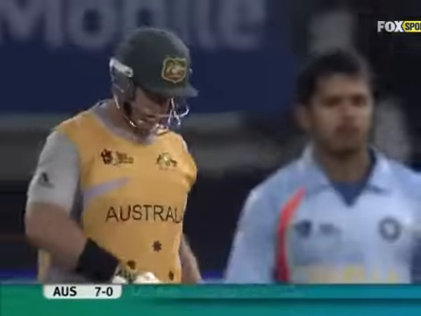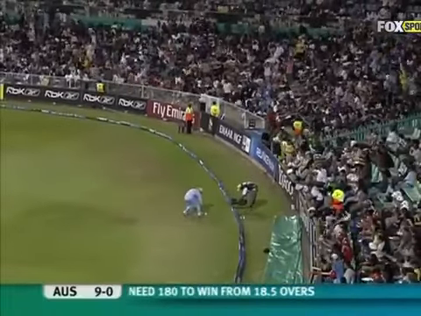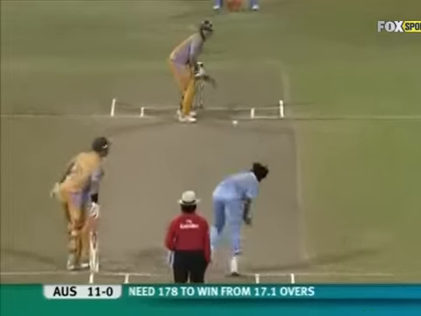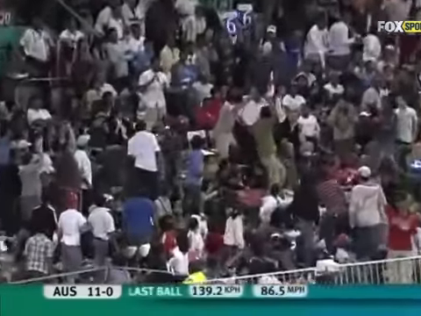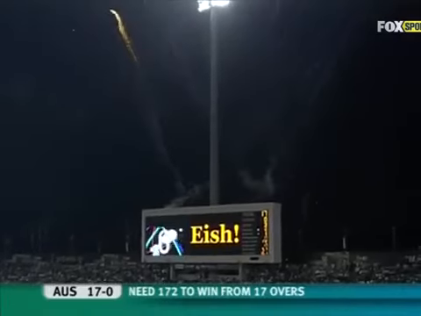And climbing into that, not even bothering to run. That's muscular from Hayden. First boundary for him. Picked away on the onside. That's 6. Wristy flick from Gilchrist. It's 17 for no loss.